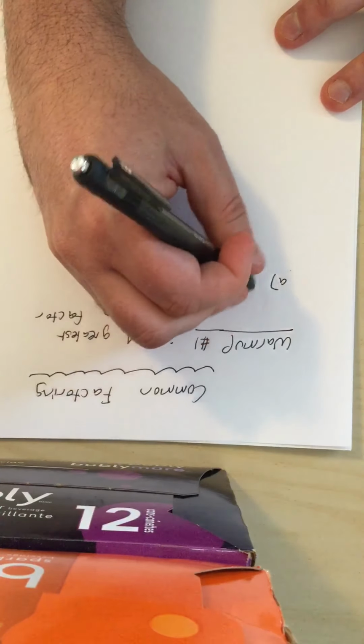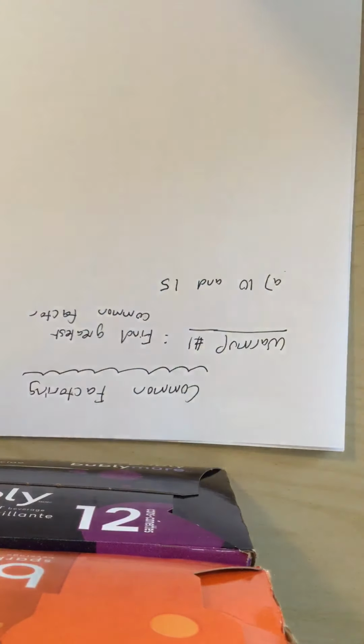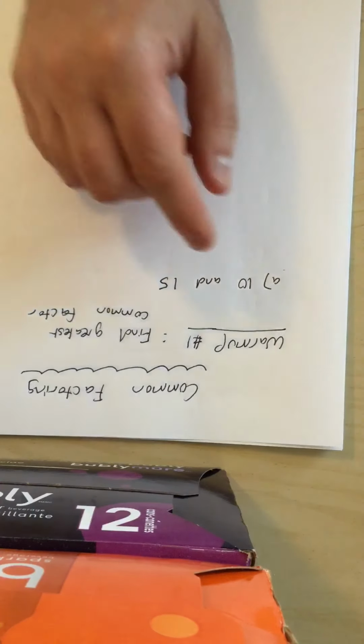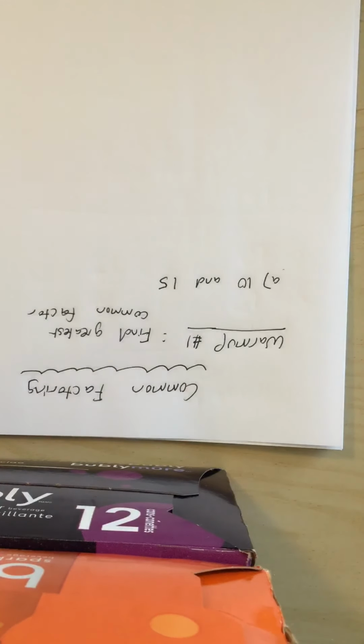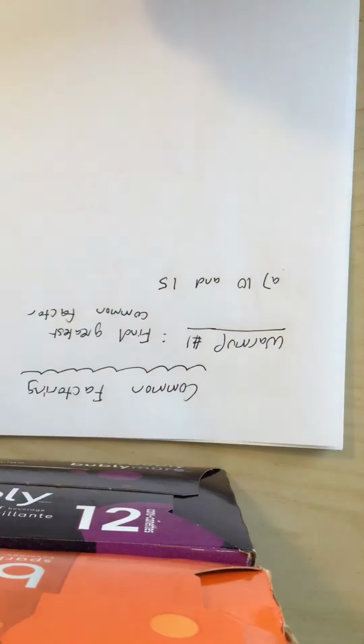So for example, if I want to find the greatest common factor of 10 and 15. The greatest common factor is the biggest number that goes nicely into both 10 and 15. So 1, for example, goes nicely into 10 and 15, because 10 divided by 1 is a nice number, 15 divided by 1 is a nice number. But 1 is not the greatest common factor, it's a common factor.